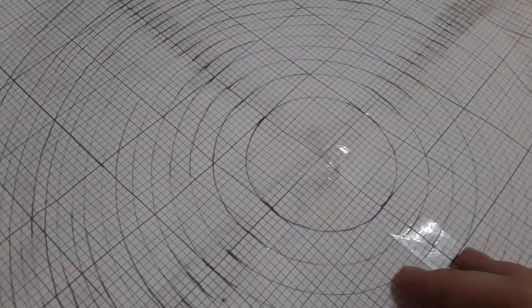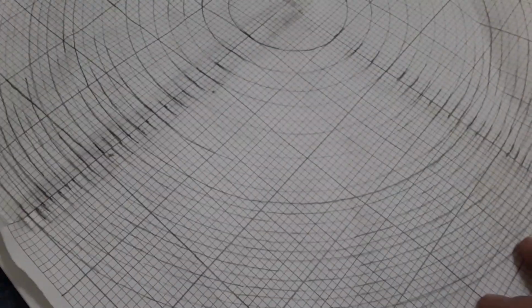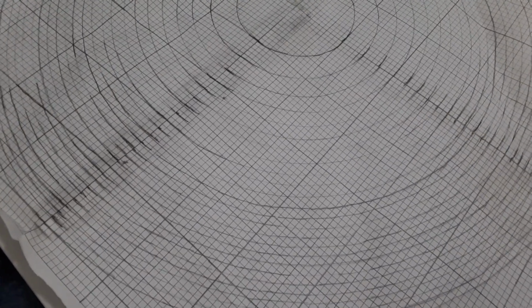Okay, now here is a 12 by 12 grid that I made. It originally came from a book that had a set of 8 by 8 grids. They were basically eighths of a piece of paper, or eighths of an inch, I mean.